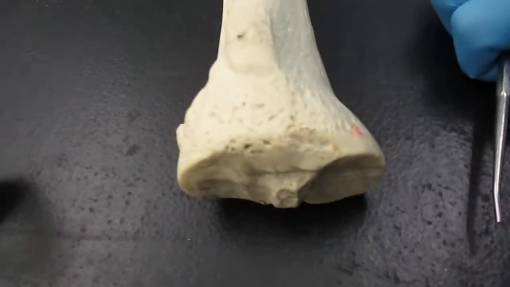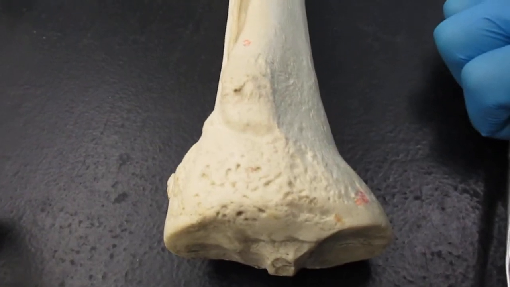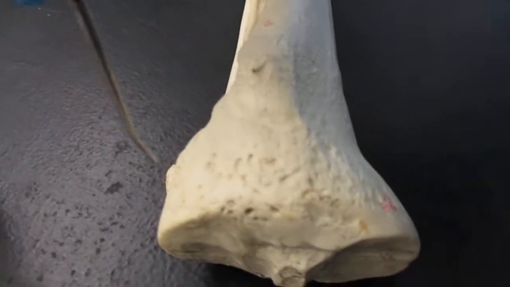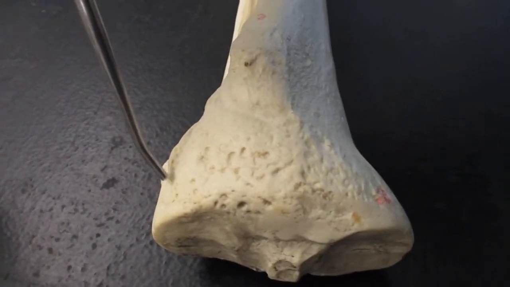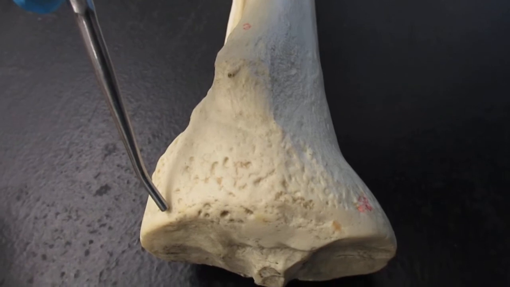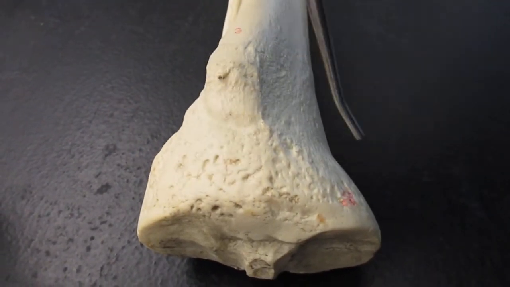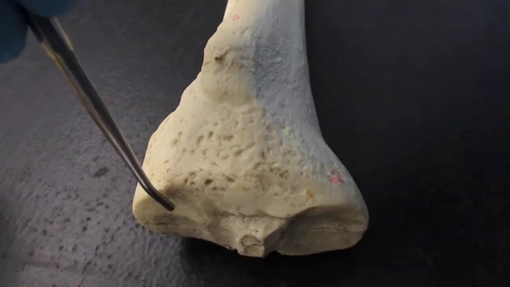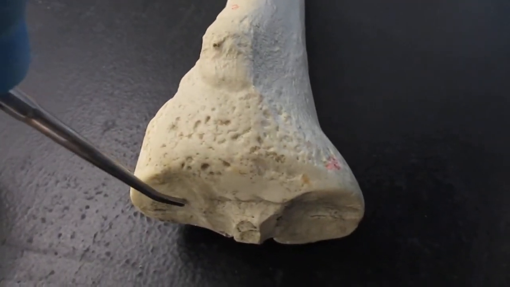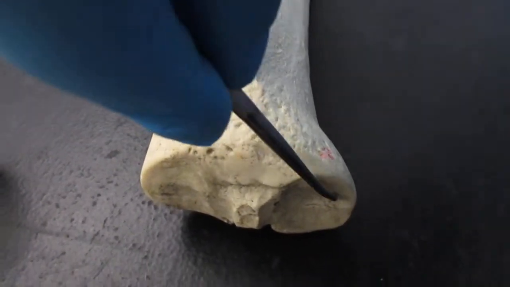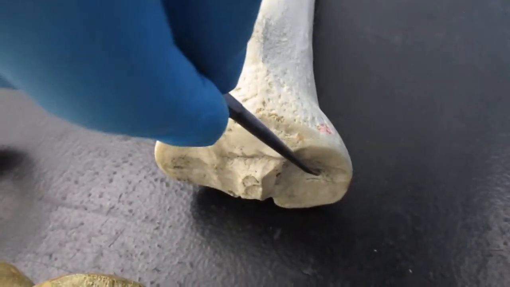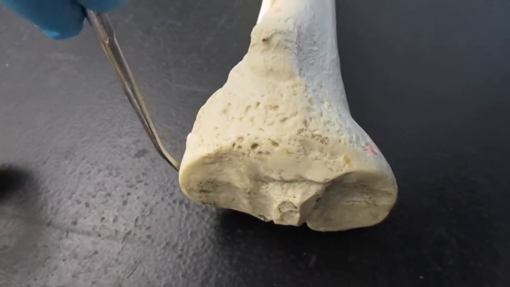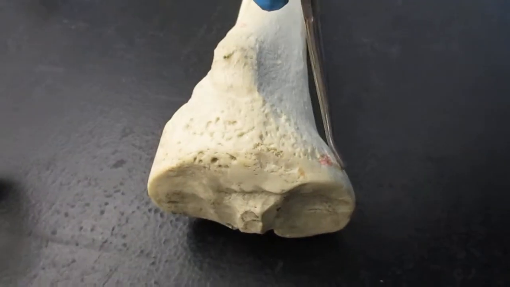Same thing is the case here for the tibia bone. So, you have your lateral epicondyle, and then you have your medial epicondyle, lateral condyle, medial condyle, lateral epicondyle, medial epicondyle.